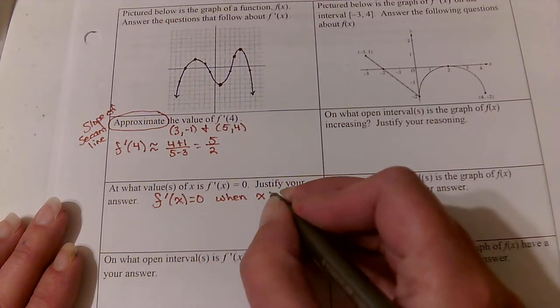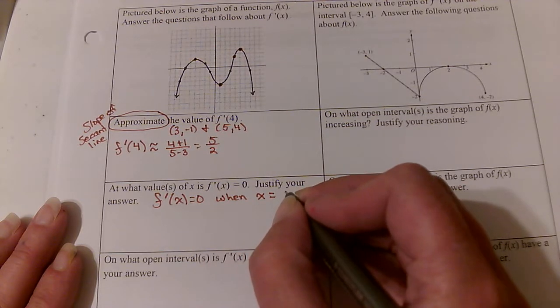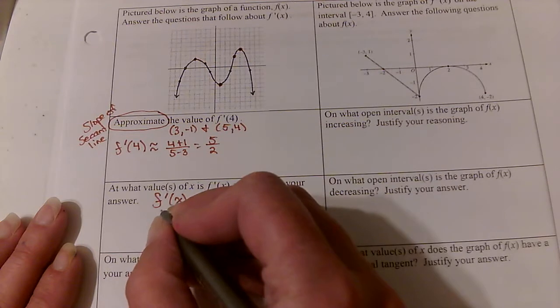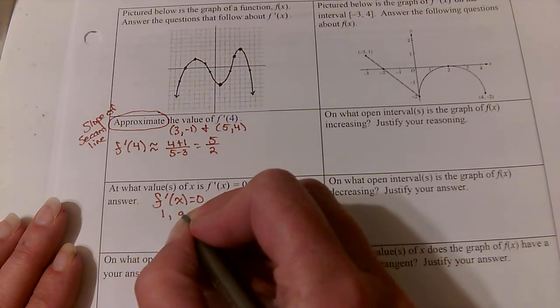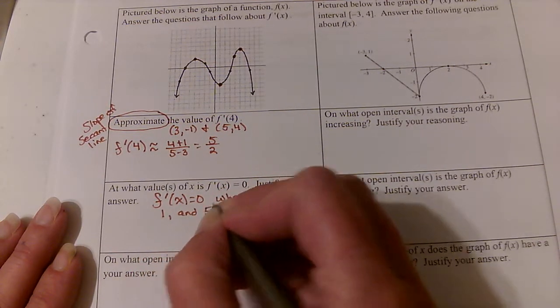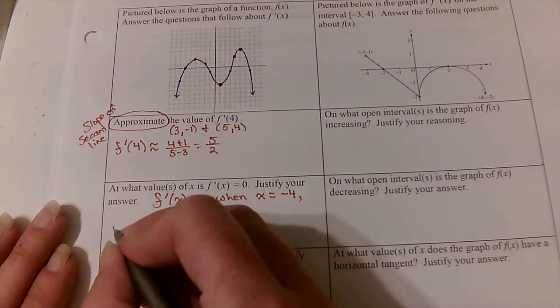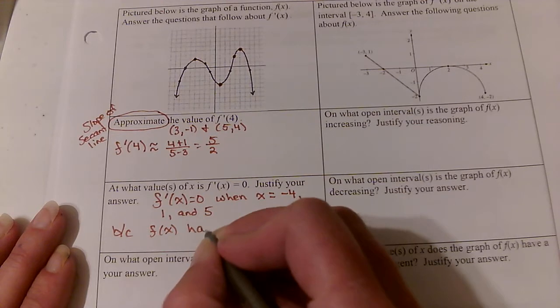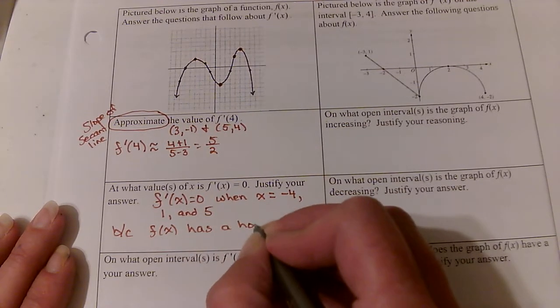So when x equals -4, 1, and 5. And why? Well, because f of x has a horizontal tangent.